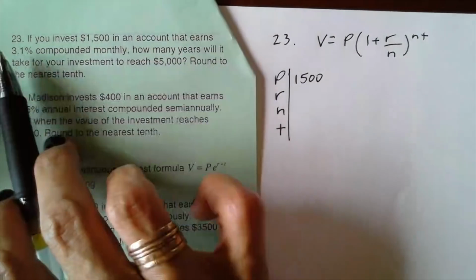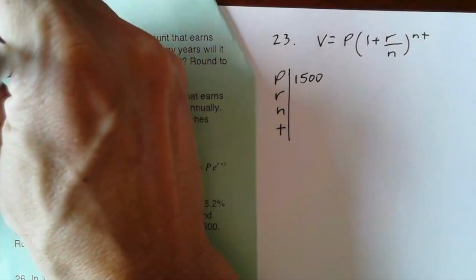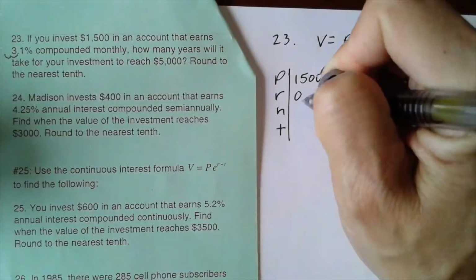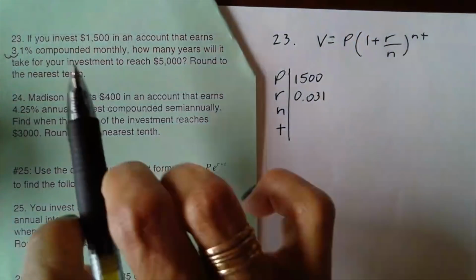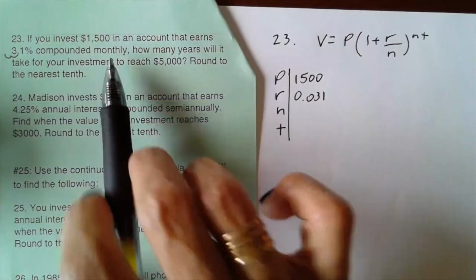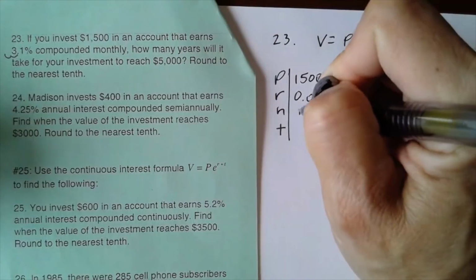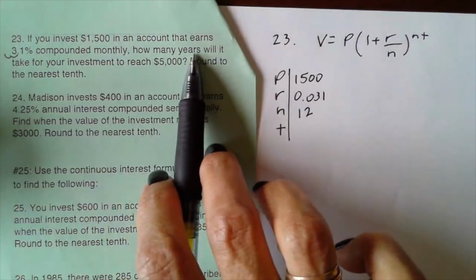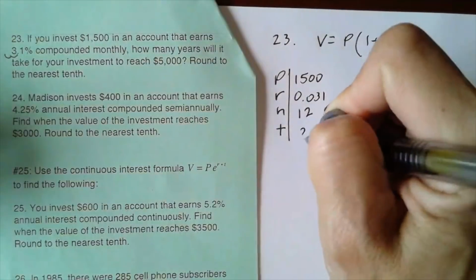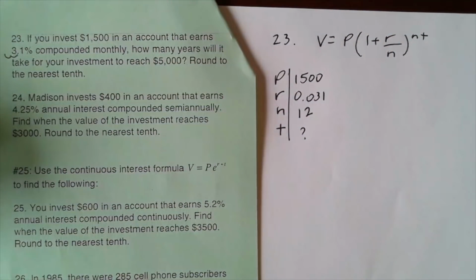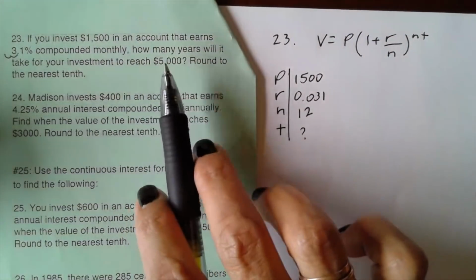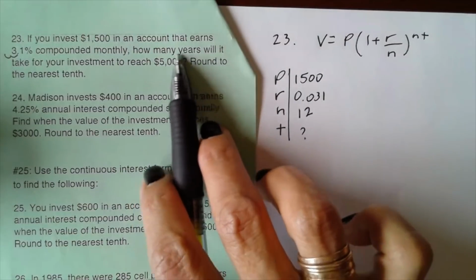The account earns 3.1%, so we'll move the decimal over 2. It says compounded monthly, so monthly would be 12 times per year. How many years will it take for the investment? So we're trying to find time. And then investment means that your value is going to be 5,000 at the end.